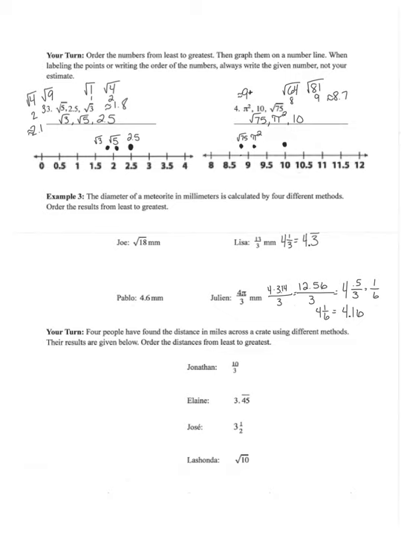And then we've got Joe. So we've got the square root of 18. So we need to approximate that. So 18 falls between what two perfect squares? That would be 16 and 25. And the square root of 16 is 4, and the square root of 25 is 5. So in my approximate here, 18 is closer to 16 than it is to 25. So I'm going to say about 4.2.